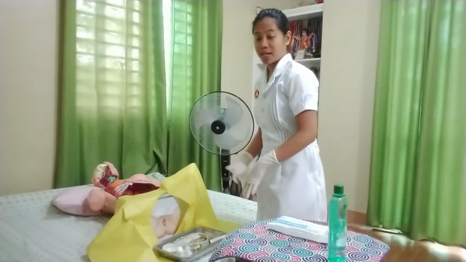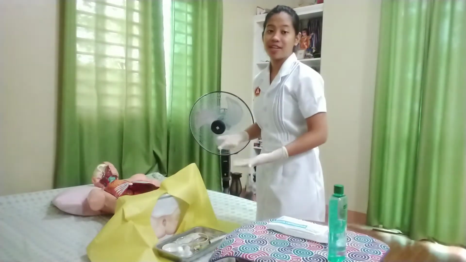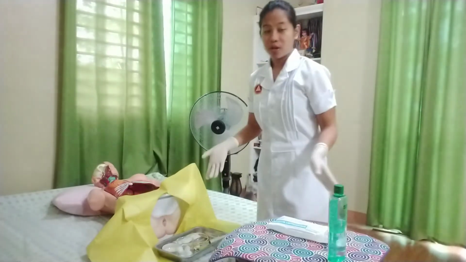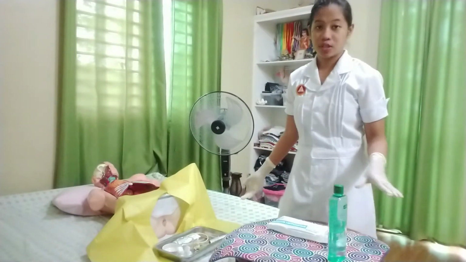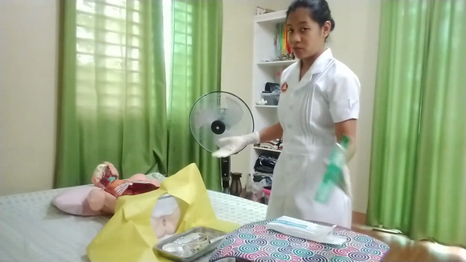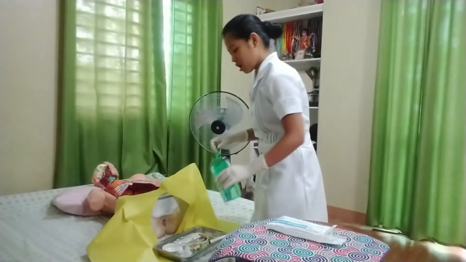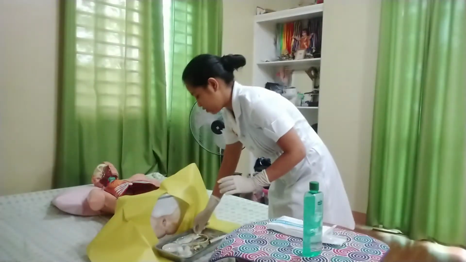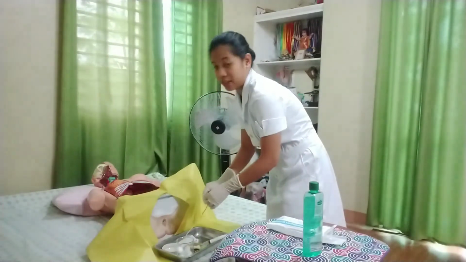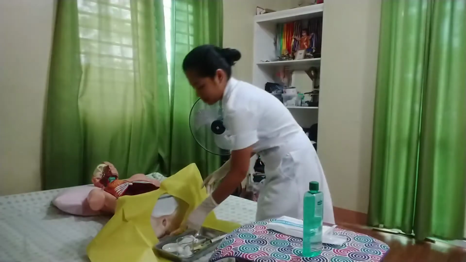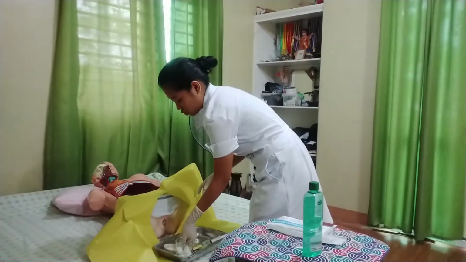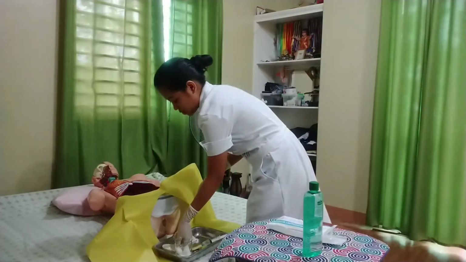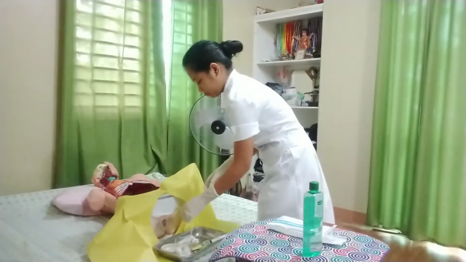So after checking if the balloon of the catheter is inflating appropriately, we will pour an antiseptic solution onto the cotton balls. So assuming that this is an antiseptic solution, we will pour it. And then we will also lubricate the tip of the catheter about 1 to 2 inches. This is to help us insert the tip of the catheter smoothly and easily.